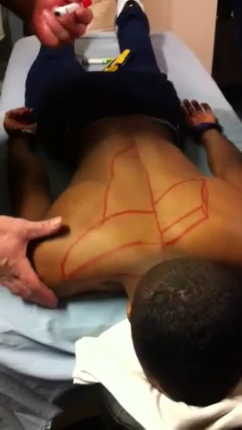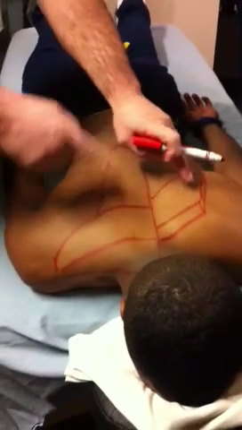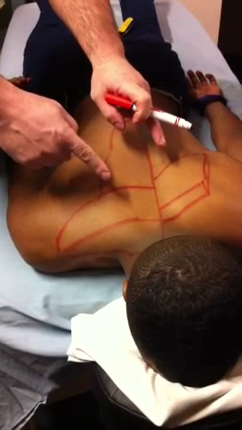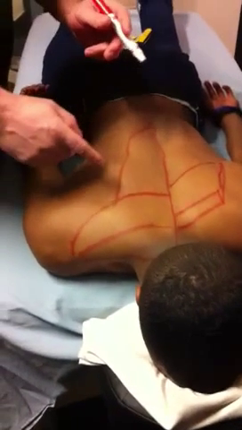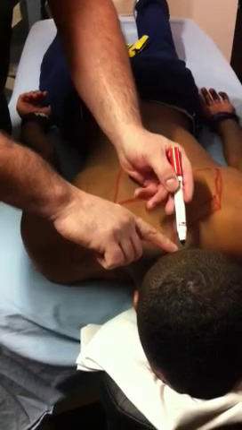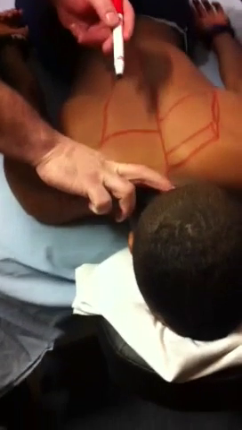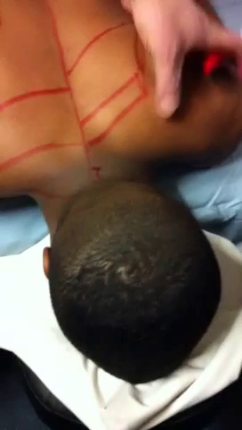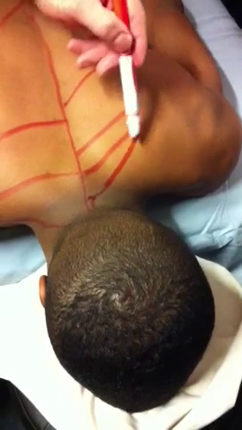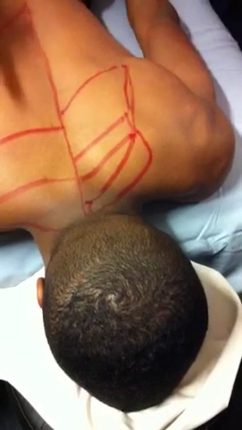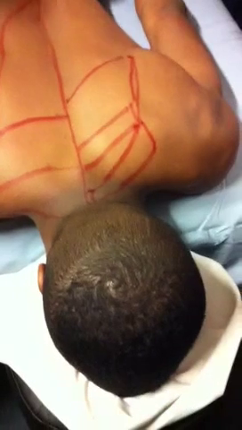Now, we say rhomboids and the middle traps are synergists to each other because of the retraction. Another muscle, from the transverse process of C1 to C4, from here to there, going to this superior angle of the scapula, is another muscle they call the levator scapula.